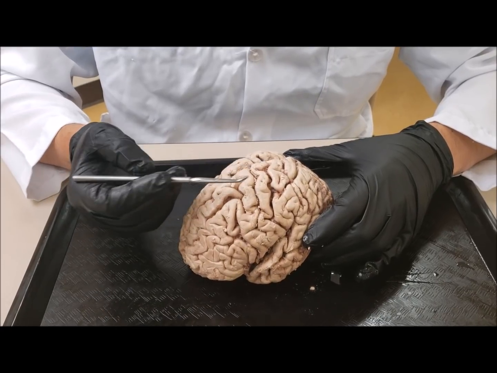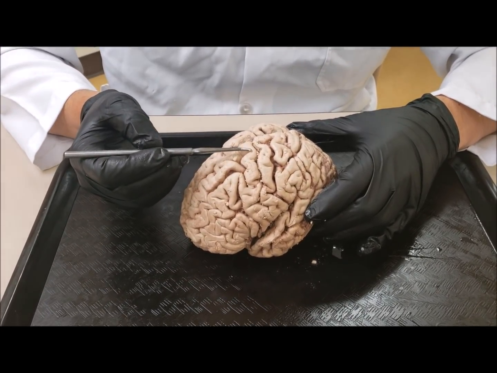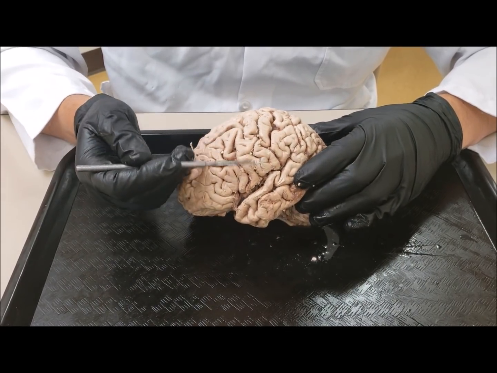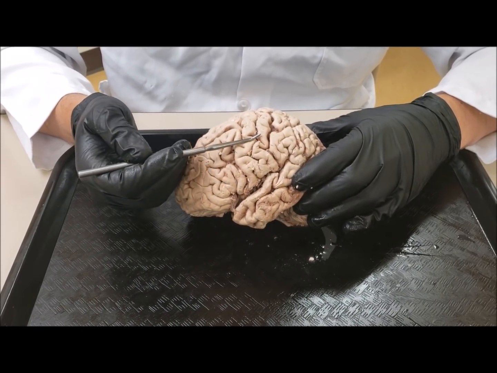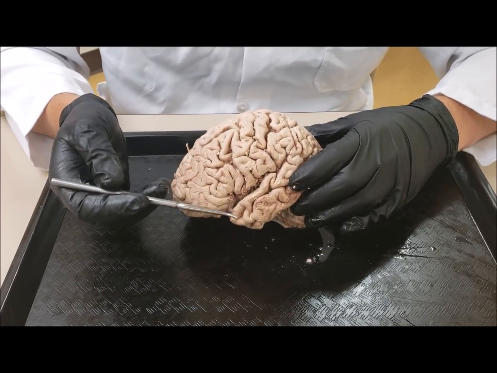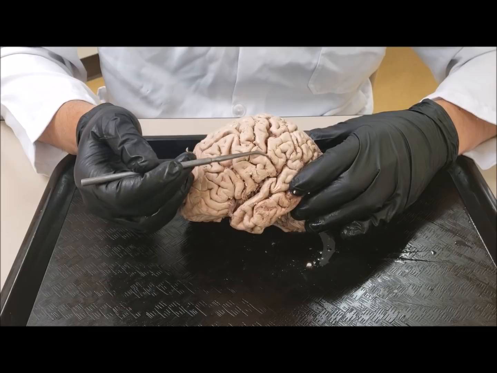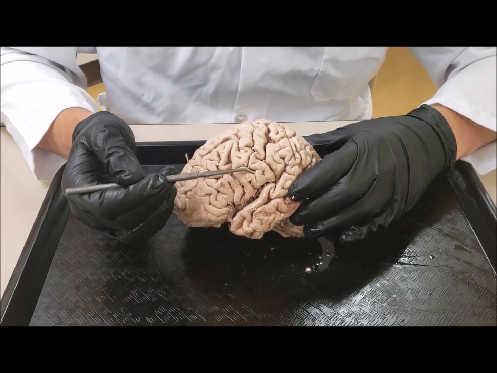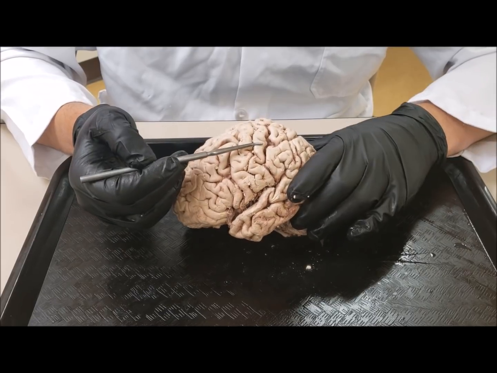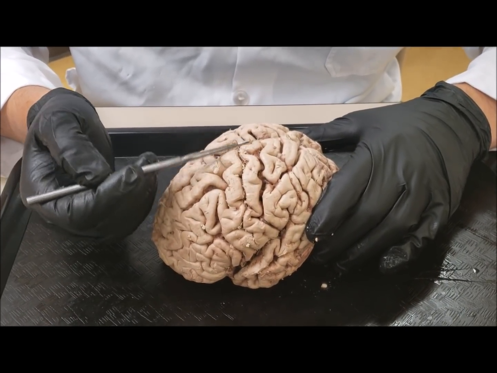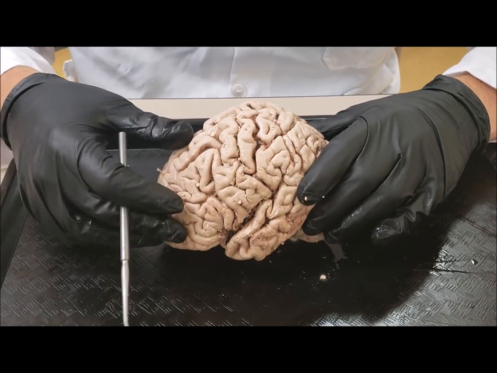And the ACA is going to be covering the trunk and the lower extremity, which is in here. So people with an MCA stroke are going to have a contralateral, because all motor pathways will decussate, all sensory pathways will decussate, a contralateral loss of sensation and motor to the face and to the upper extremity, versus ACA will be contralateral loss of the lower extremity. It's really important to remember all of that.